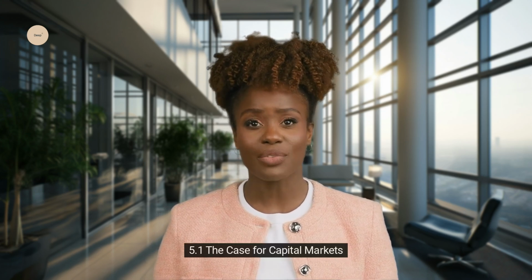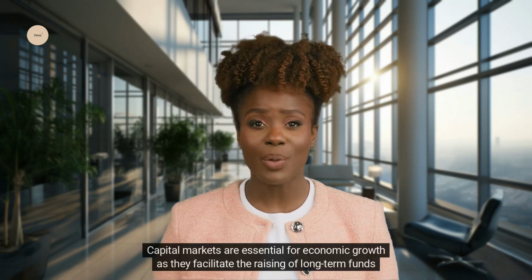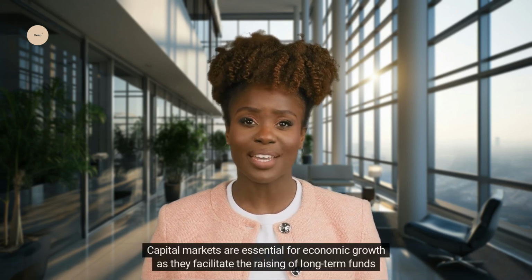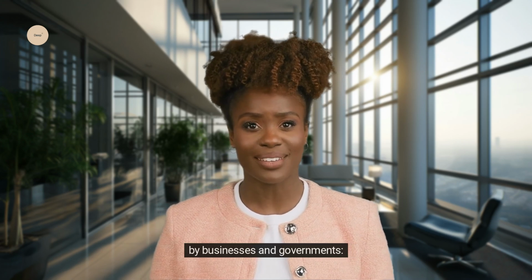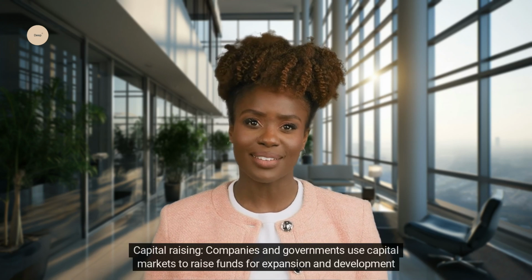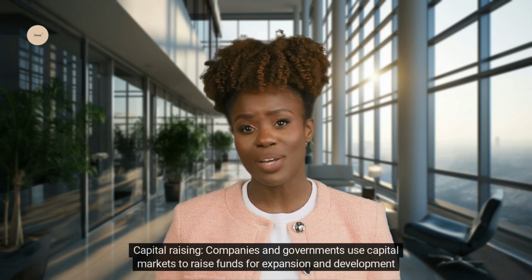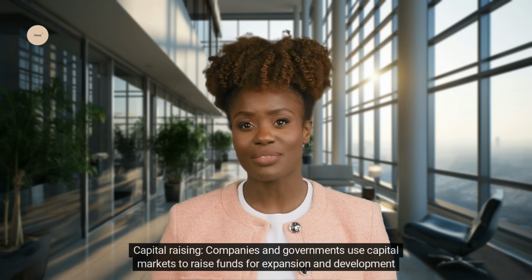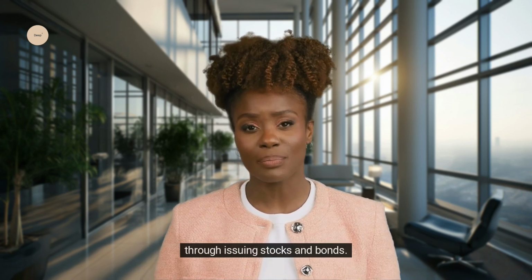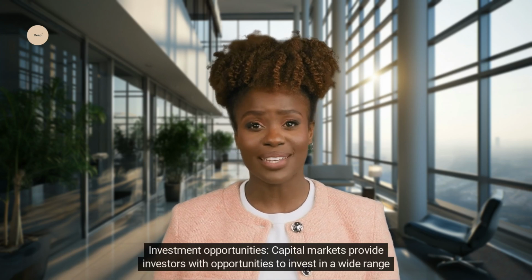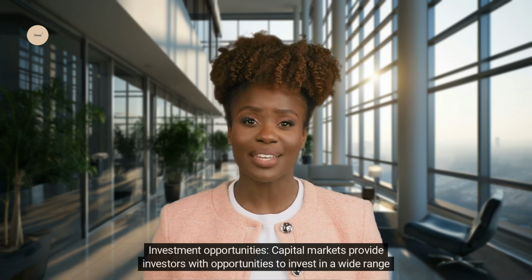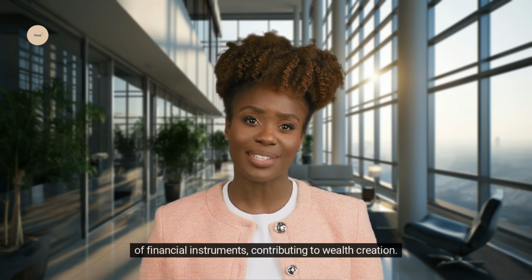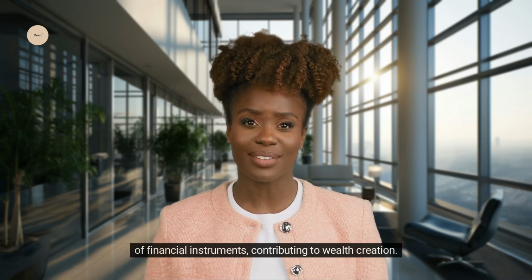5.1. The case for capital markets. Capital markets are essential for economic growth as they facilitate the raising of long-term funds by businesses and governments. Capital raising. Companies and governments use capital markets to raise funds for expansion and development through issuing stocks and bonds. Investment opportunities. Capital markets provide investors with opportunities to invest in a wide range of financial instruments, contributing to wealth creation.